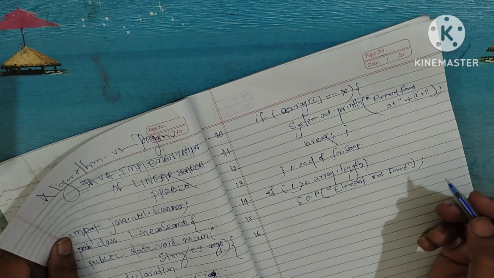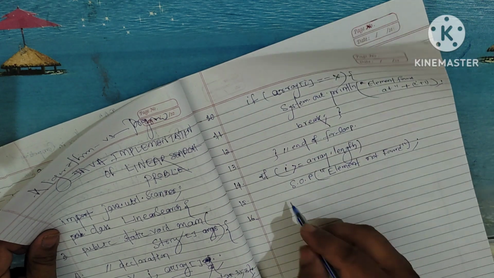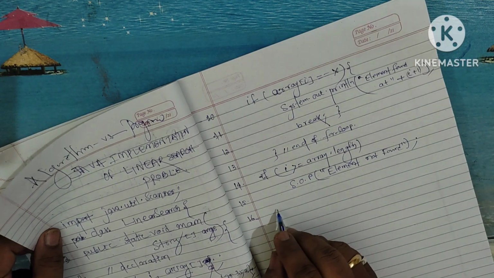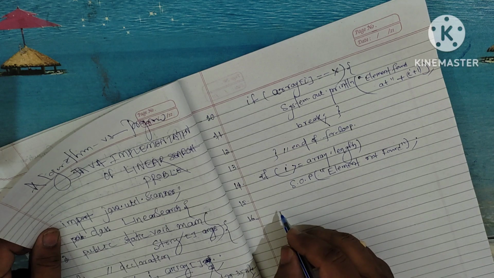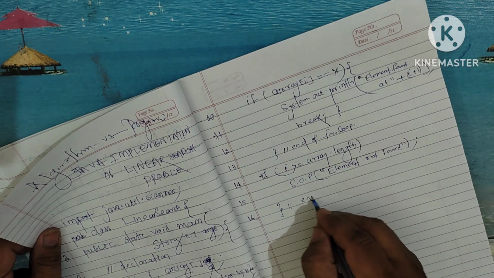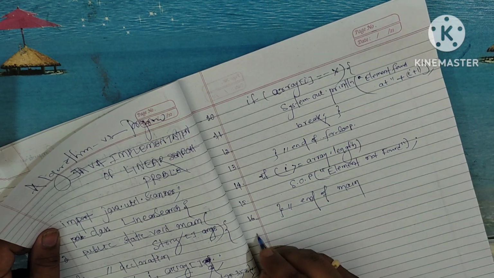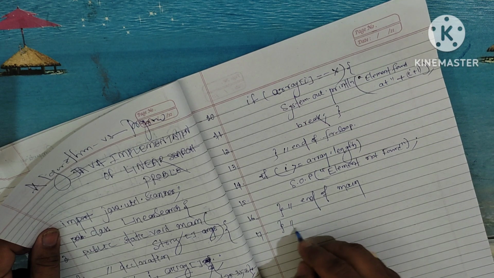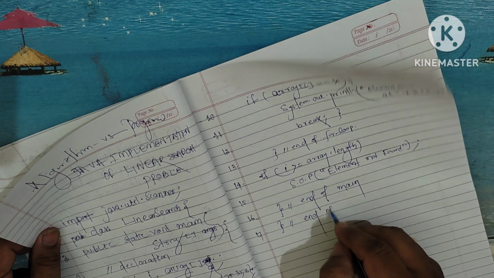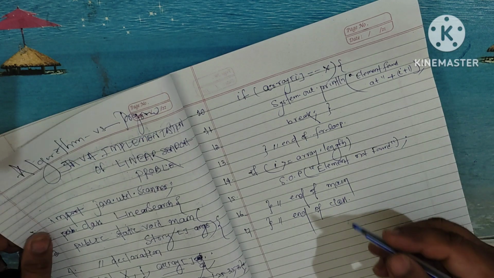Line number 16. I hope the program is completely covered here, and finally you have to close the end of the main method, main, and end of class. So thank you so much for this.